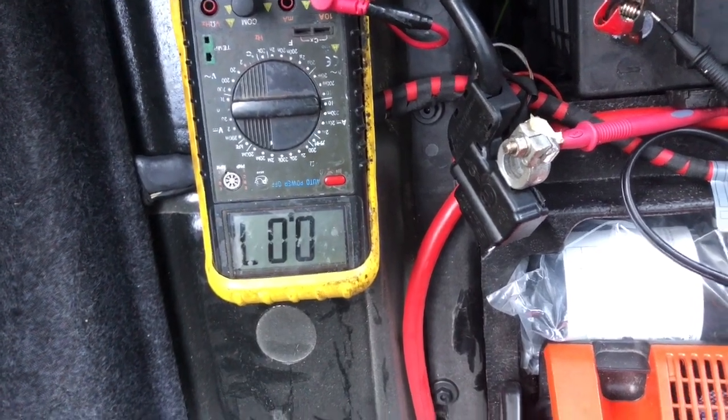So the problem is fixed, and let me show you which fuse I took out. 7.5 amps. That's the fuse in here. It's an F36. I removed it, and of course right now the comfort access doesn't work, but we fixed the problem. So that's a good thing.